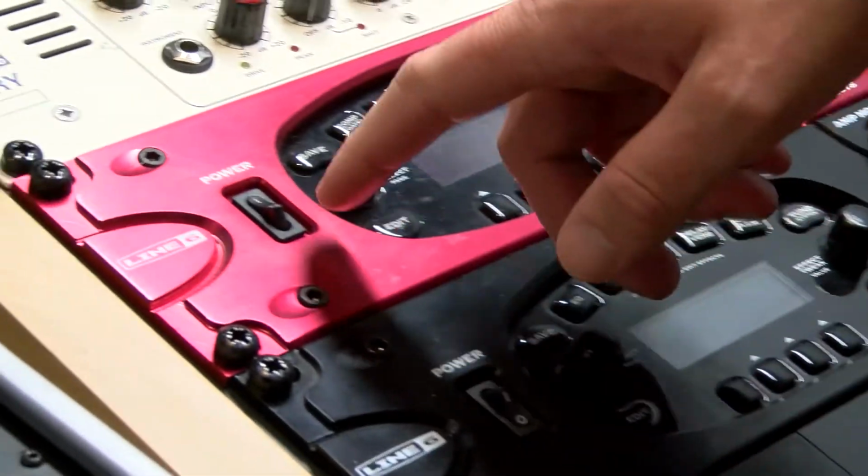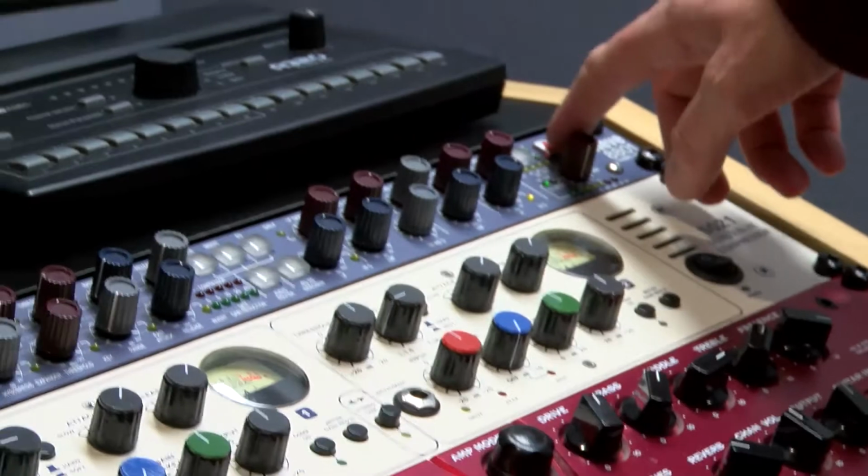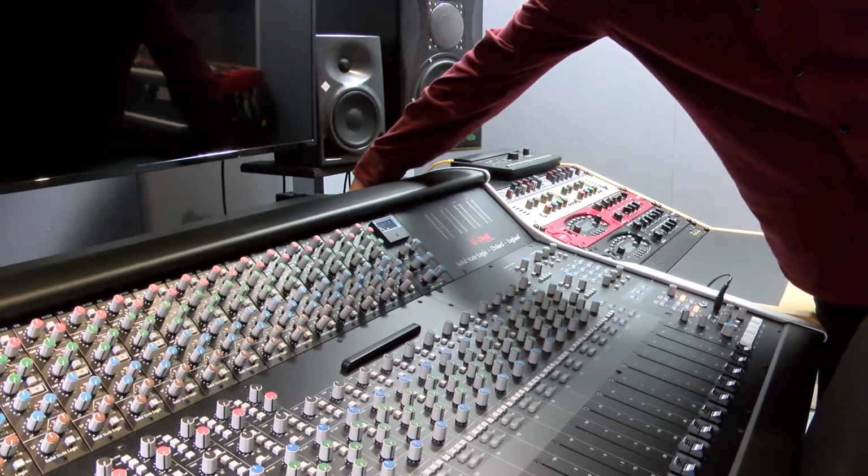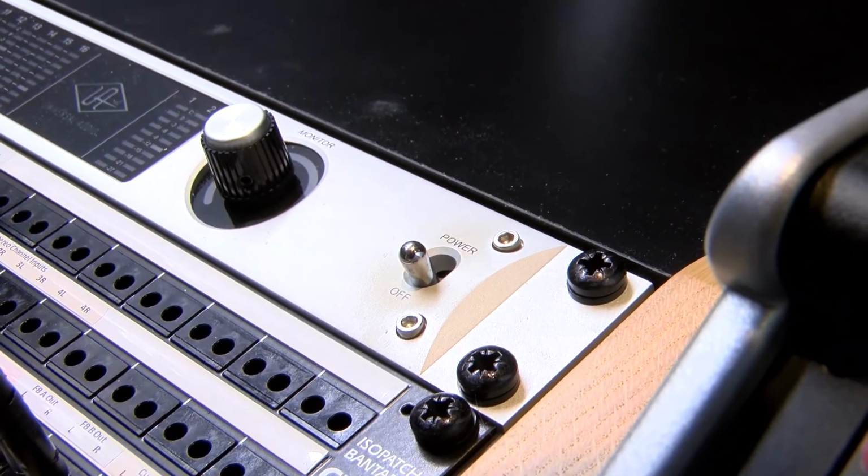Switch off the outboard equipment that you've used, then turn off the desk by flicking the same switch on the rear right-hand side of the console. Finally, turn off the audio interface.